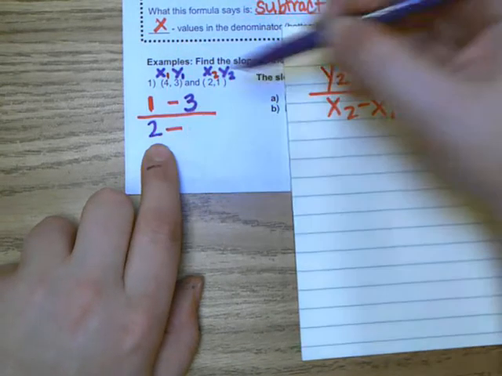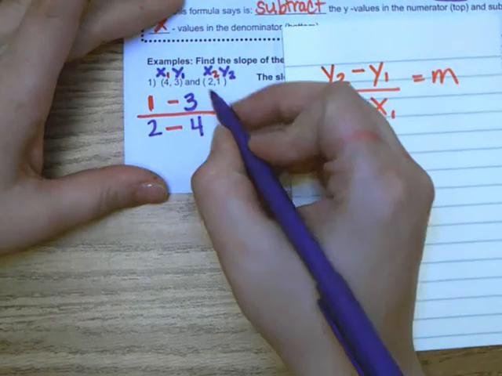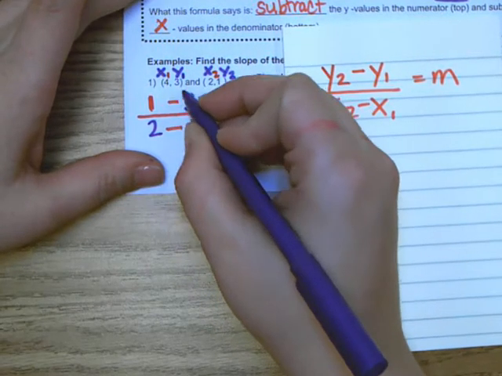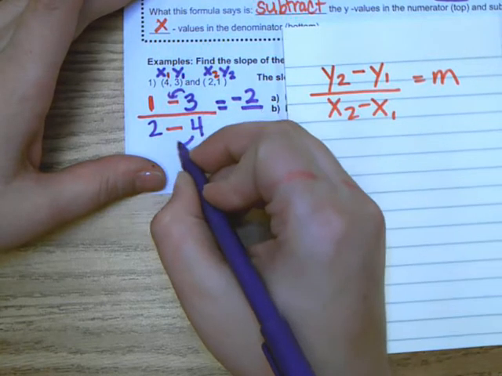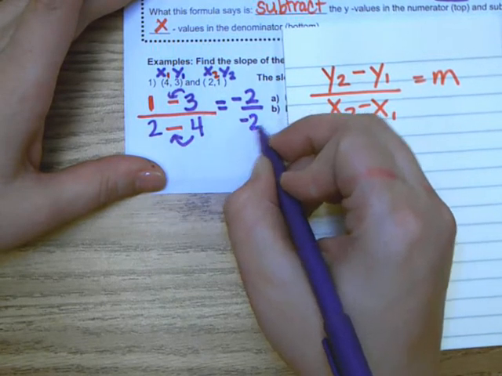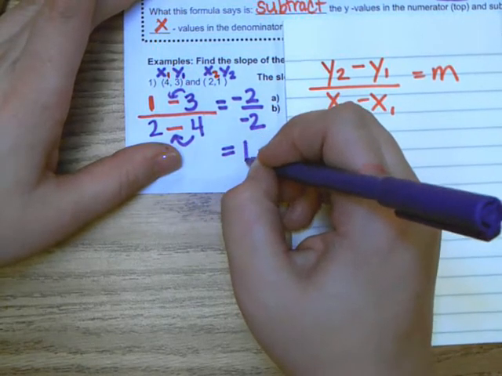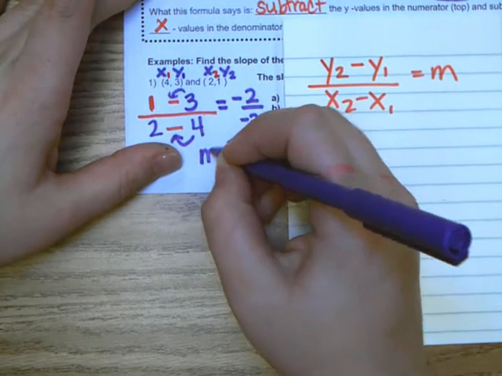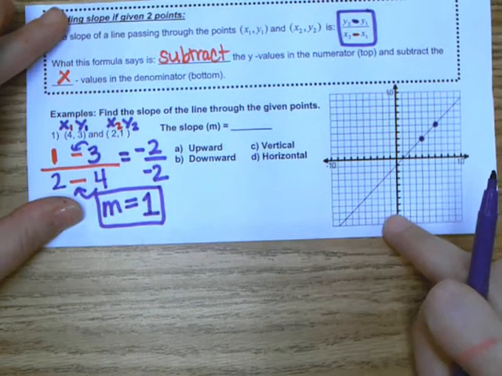And then to take x2 and subtract x1. And then we get 1 minus 3, 3 is bigger, so negative 2. 2 minus 4, 4 is bigger, so negative 2. And negative 2 divided by negative 2 is positive 1. So that means m, the slope, is positive 1.